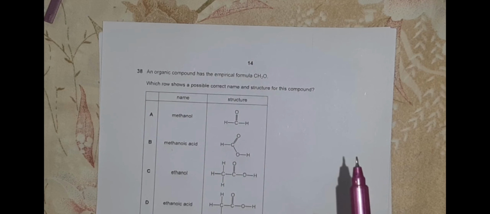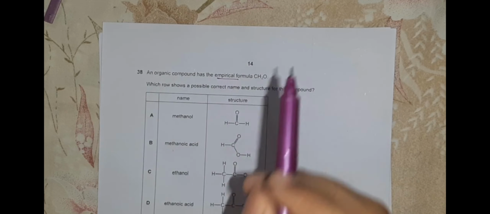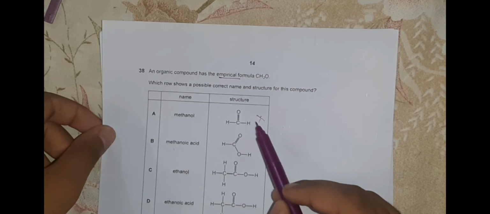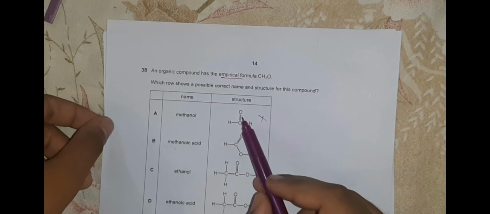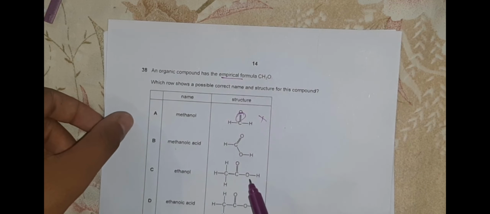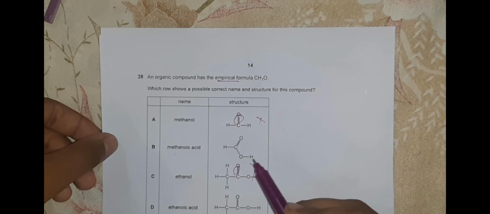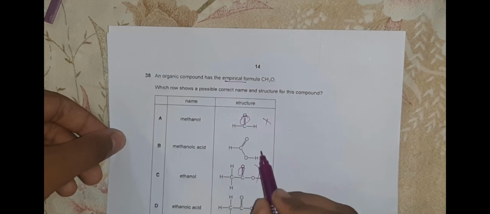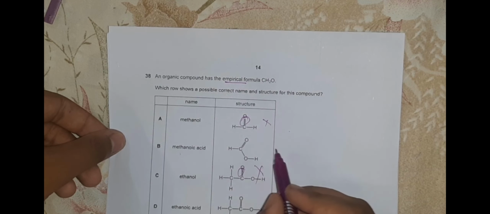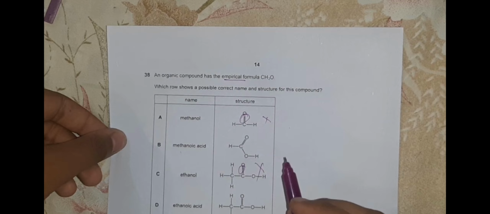So question number 38. An organic compound has an empirical formula of CH2O. Note that it is an empirical formula. Which row shows a possible correct name and structure for this compound? Okay. So methanol, this is incorrect, as any alcohol does not have a double bond. Ethanol also has a double bond, so this is also incorrect. So we have to compare both of these. If we write the molecular formula for these two as acids, they can contain the double bonds.